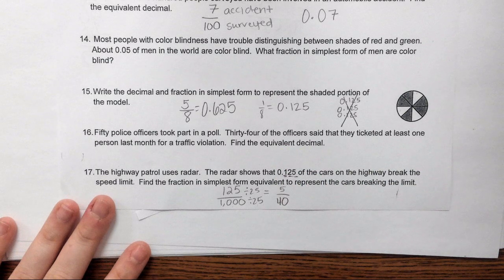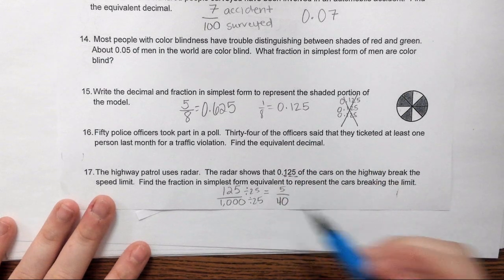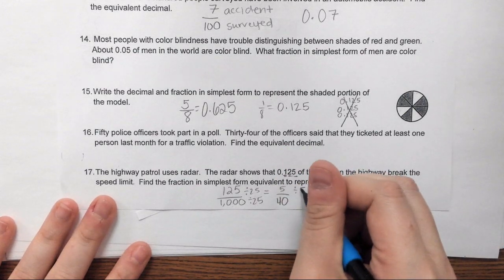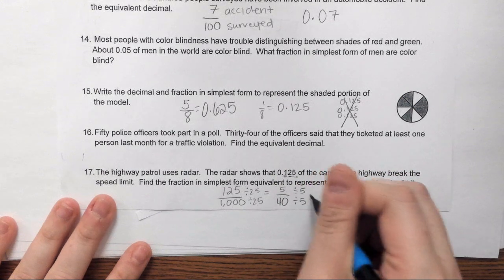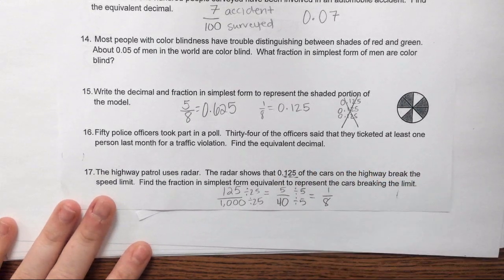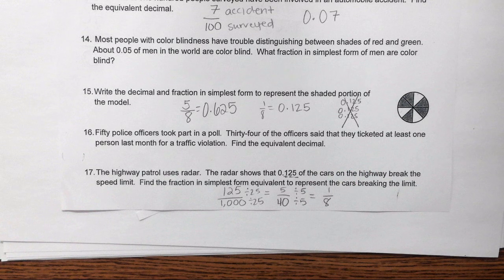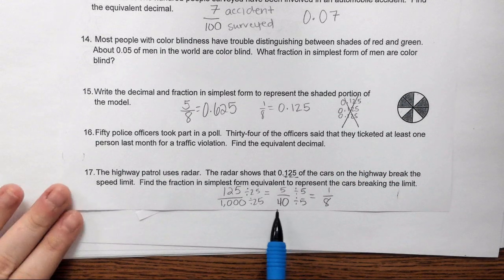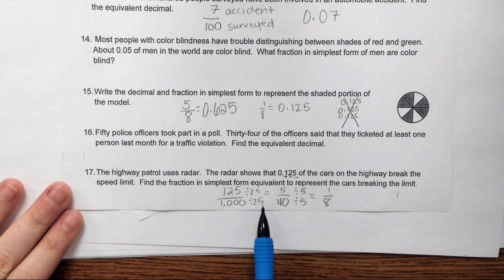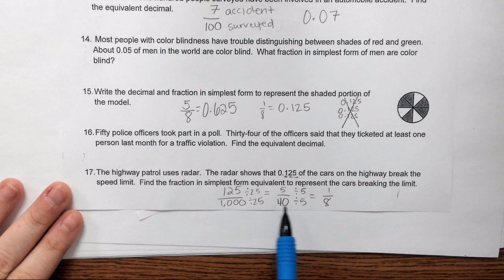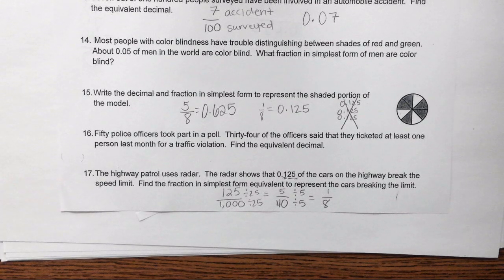Trust me on that one. And then they both end in 5 or 0, so we can divide by 5. And we get our 1/8. If we want to double check, I knew that 25 times 4 made 100, so all I had to do was add a 0 here. That's how I got that 40. 40 times 25 makes 1,000.